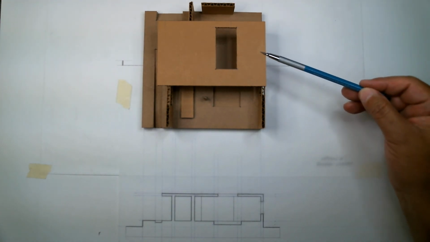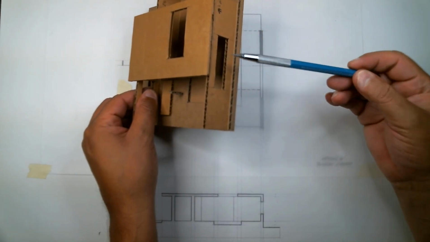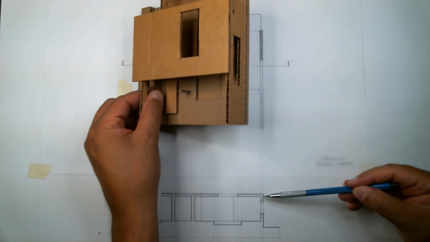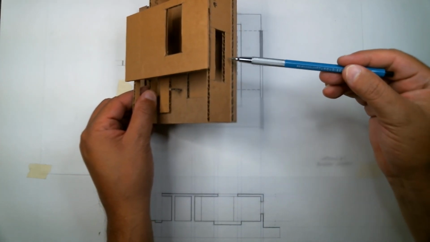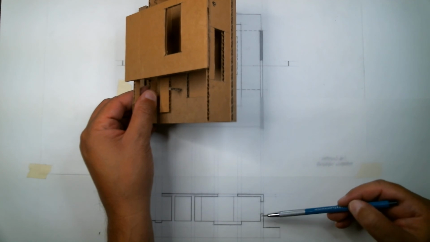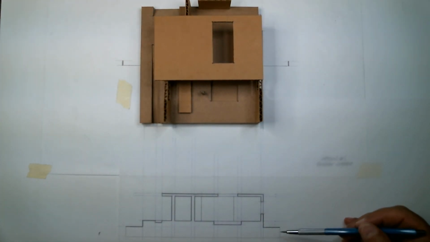This wall, and then you can see it comes down, I'm cutting through. This part right here is this L going down, there's the opening, right? Here's this wall, the low wall underneath, and then the platform, and then the ground.